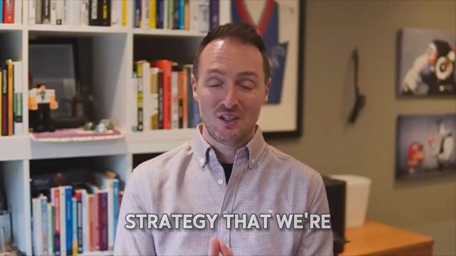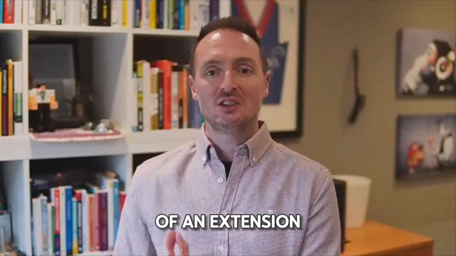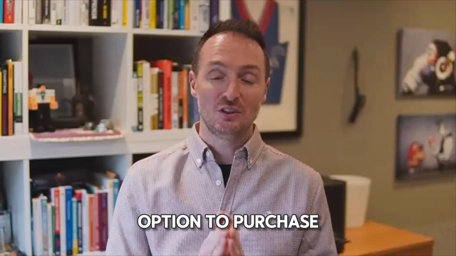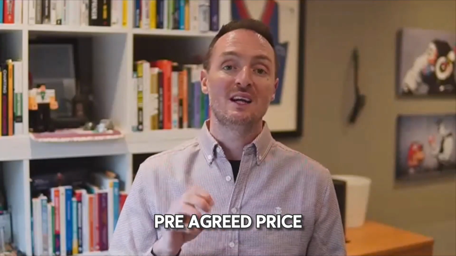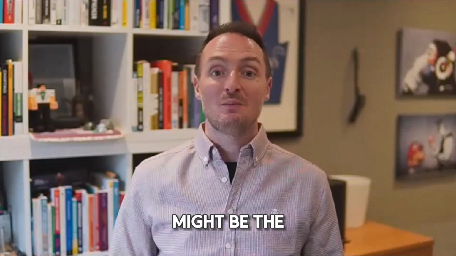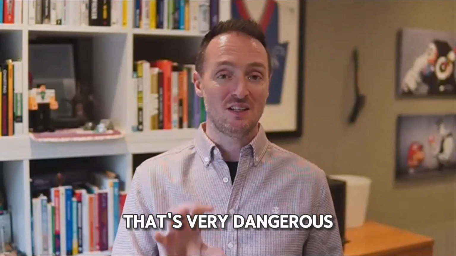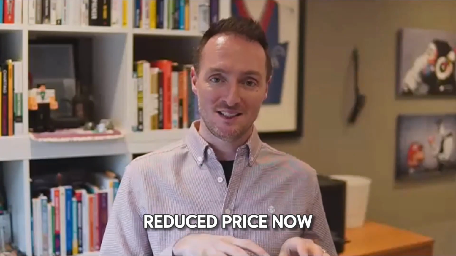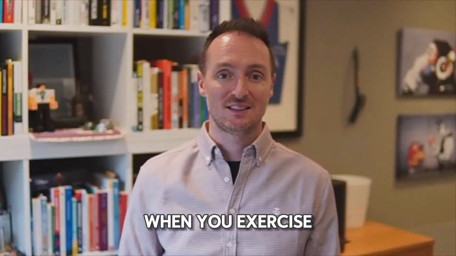Now, the next creative strategy that we're going to be talking about is the lease option strategy. With a lease option, it's kind of a little bit of an extension from the rent to rent model. The slight difference now is that you have the option to purchase that property at some point in the future that you agree now for a pre-agreed price. Now, that price might be the current market value today. It might be a predicted market value for the future. That's very dangerous, so I would certainly never recommend doing that. Or it may even be a reduced price now, just because you can then share any equity at a later stage when you exercise that option.